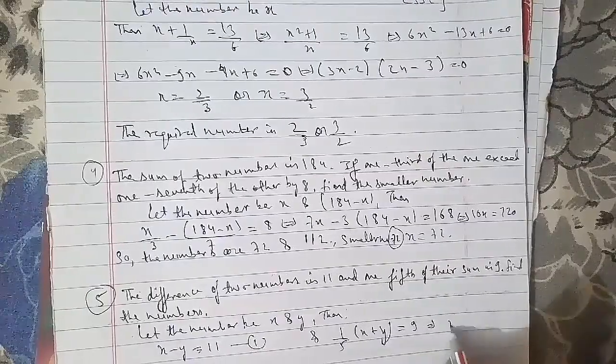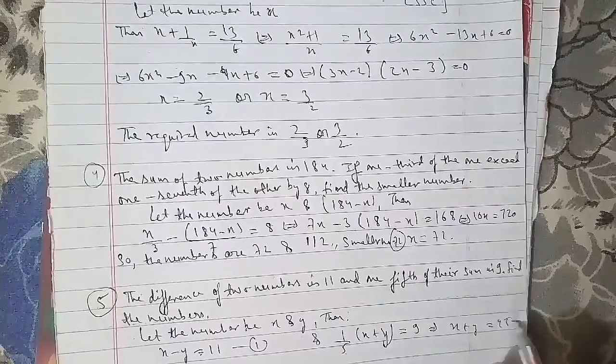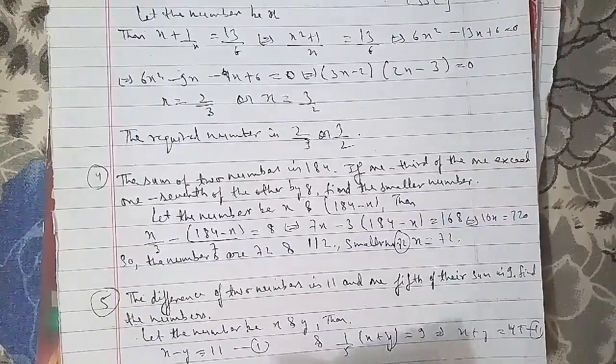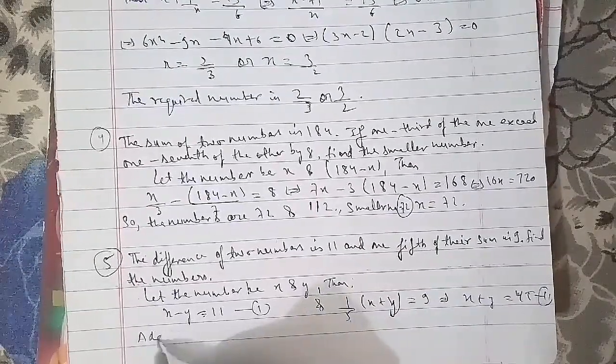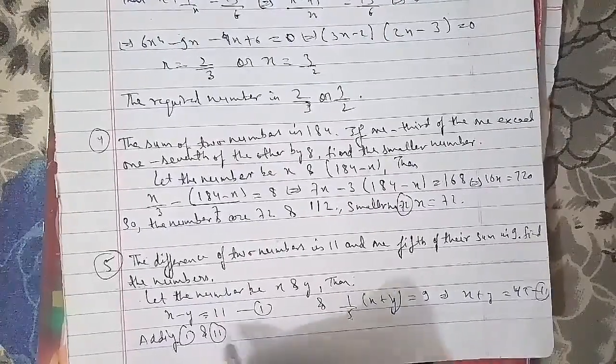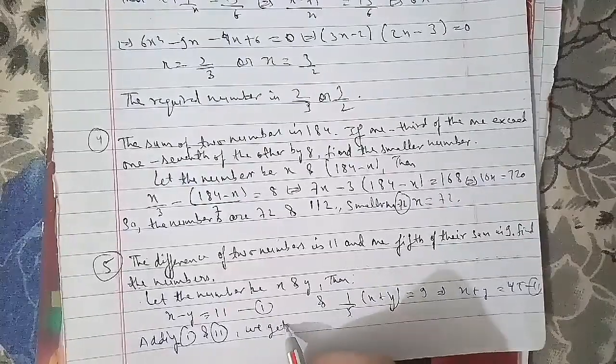Now adding 1 and 2, we get 2x equals 56, or x equals 28.